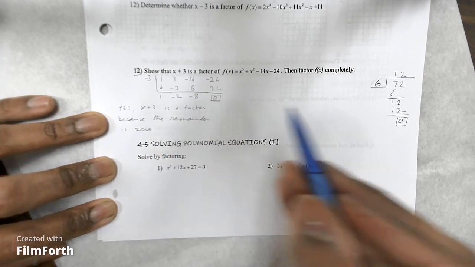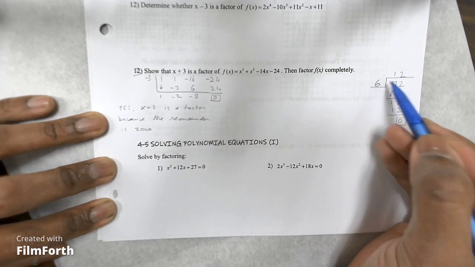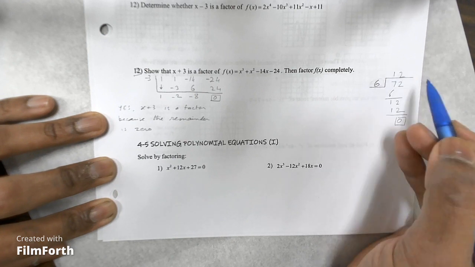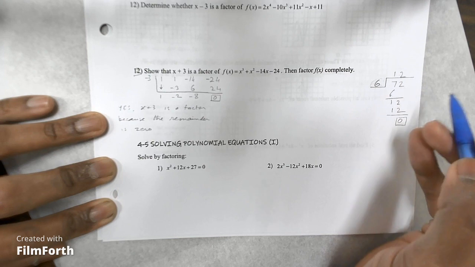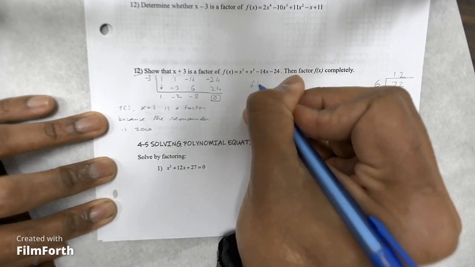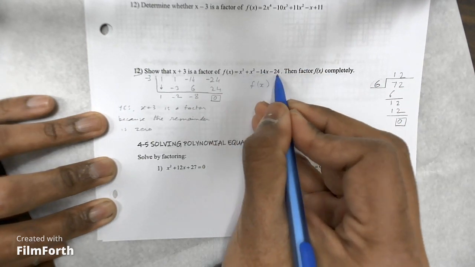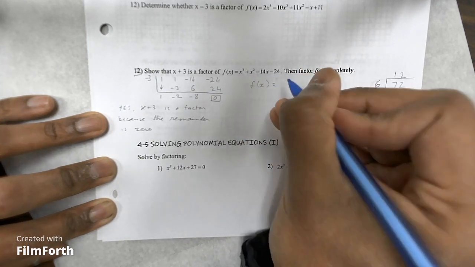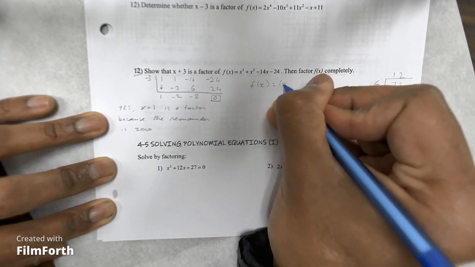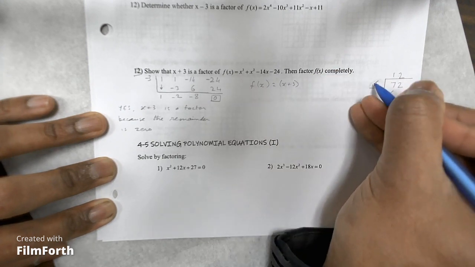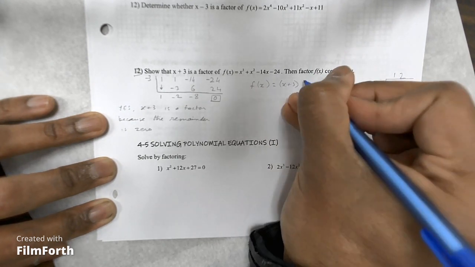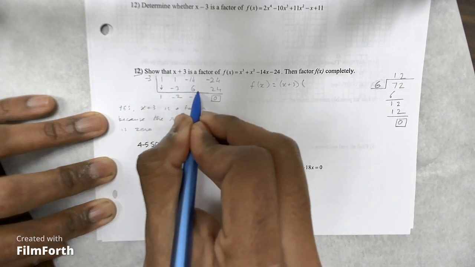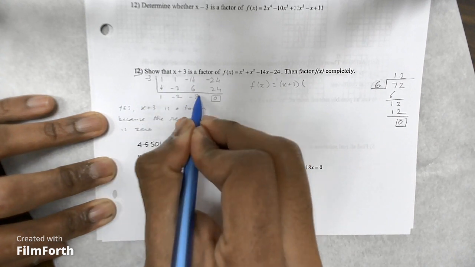Now, as I showed here, if this is a factor, that means this multiplied by this equals 72. So f of x, what we are dividing, the whole thing, is now x plus 3, which is the divisor. Here it is 6. And what is the quotient? The quotient is this, right? We have discussed this. This is the quotient.